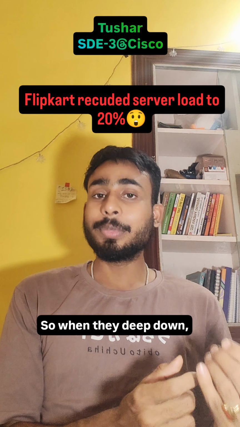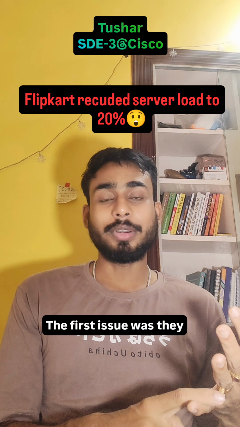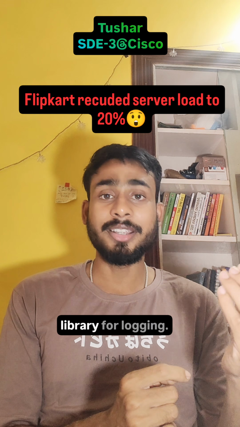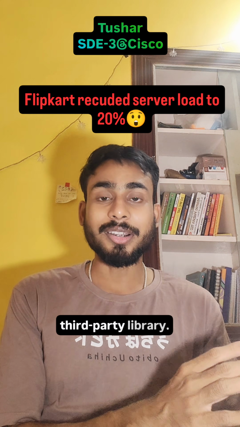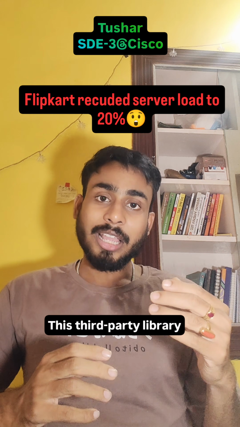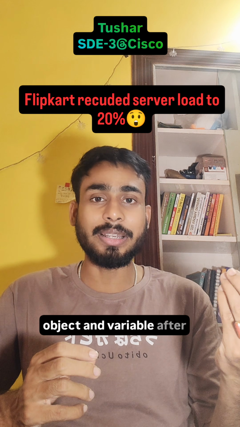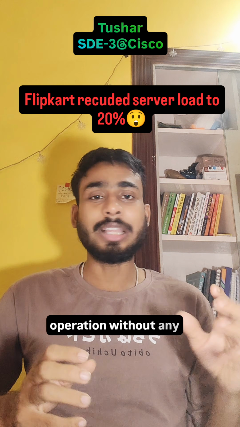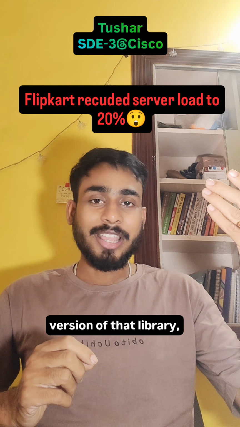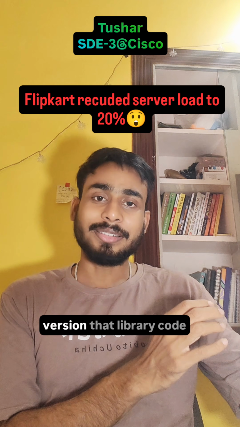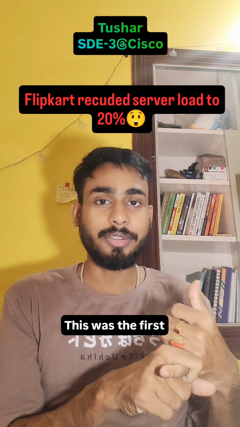So when they dug deep, they found three major issues with this service. The first issue was that they were using a third-party library for logging, but the actual issue was with this third-party library. It was holding on to some of its objects and variables after completing all of its operations, without any use. So they updated the version of that library. In the updated version, the library code was fixed. This was the first improvement.